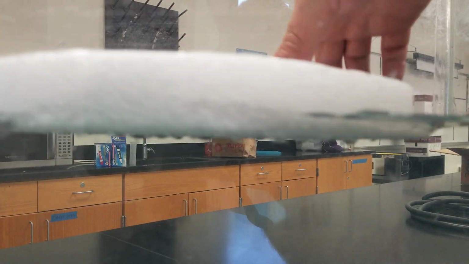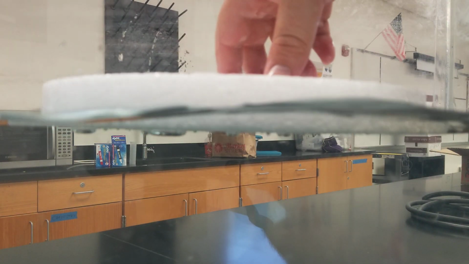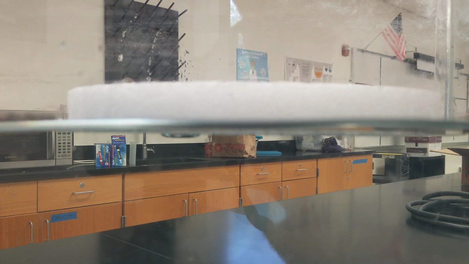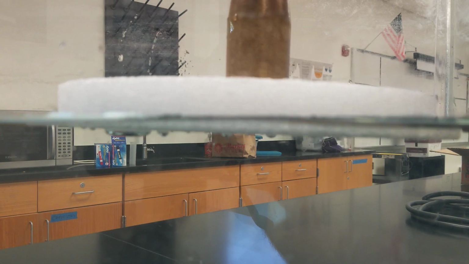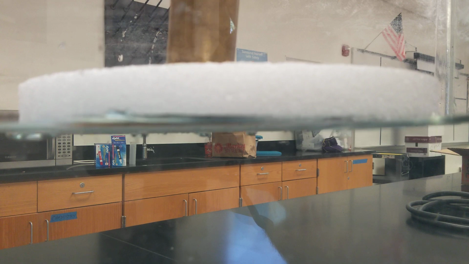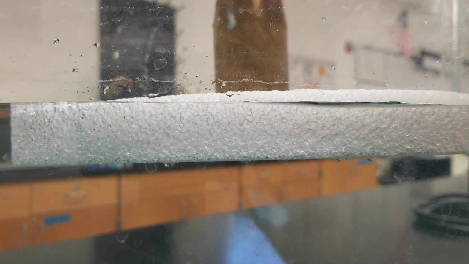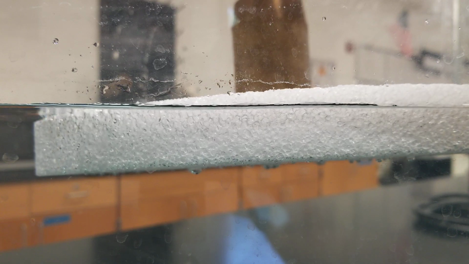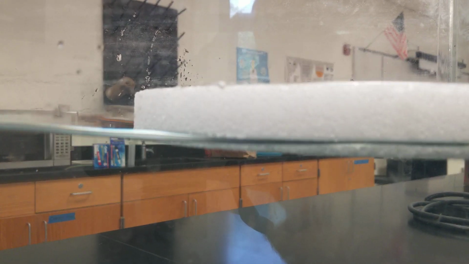One thing we're going to do later is calculate the maximum buoyant force of this styrofoam disc and figure out exactly how much weight we can put on it before it starts to sink. This thing will actually hold up quite a bit. So a 1 kilogram weight, and now it's really getting submerged. The hardest part is keeping it from tipping over like it did right there.